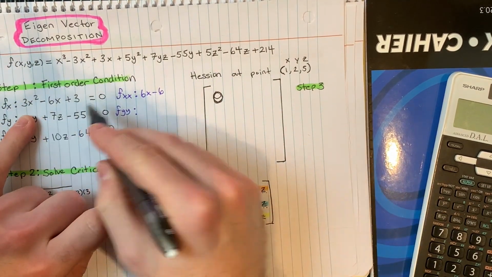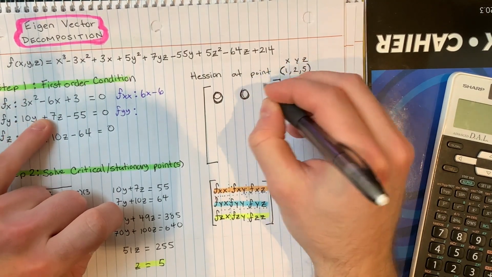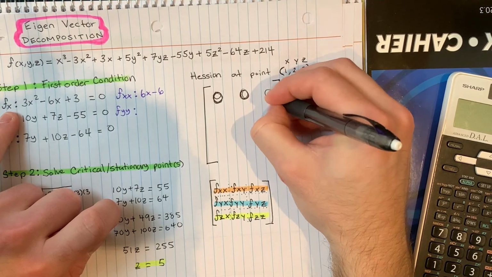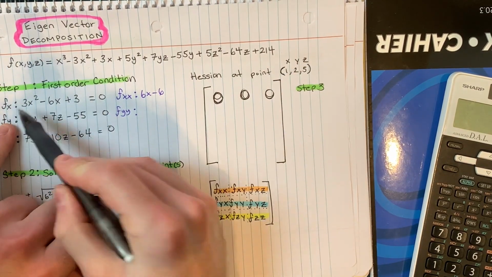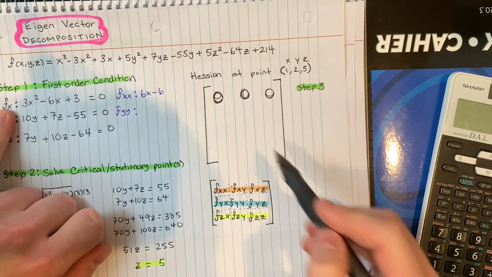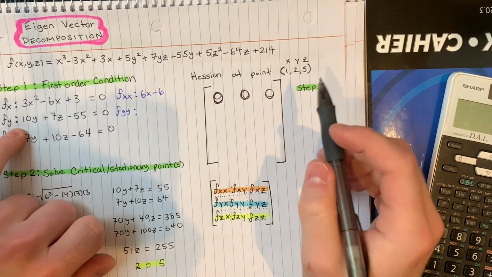Let's just say there's no y in this equation, so the derivative with respect to y is 0, and there's no z in the first f of x either, so it's also going to be 0. We're starting with fx: fxx, fxy, fxz. Since y and z are not in this, it's going to be 0 for both. Okay, so let's move on.